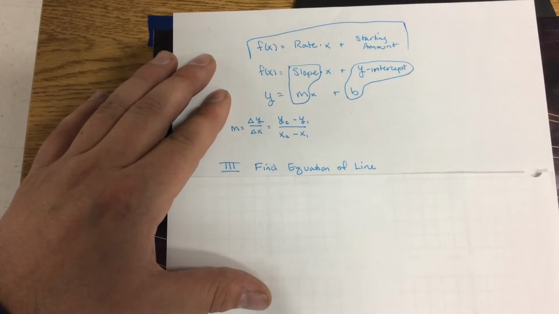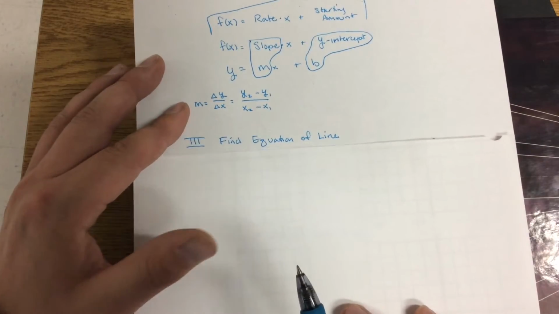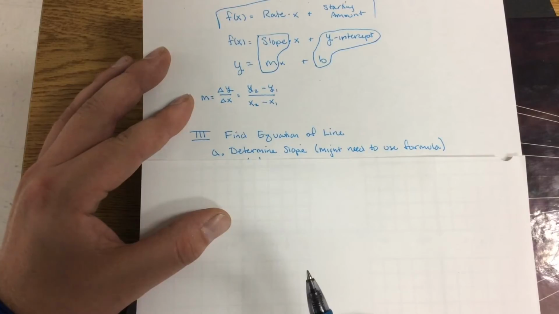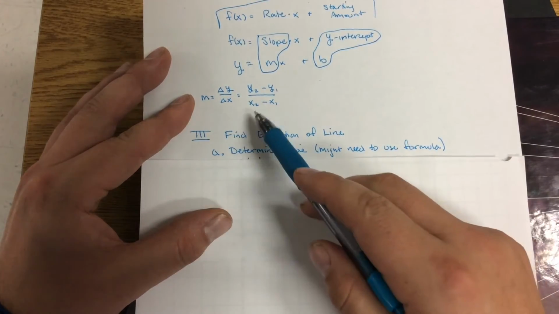In 3 here, find the equation of a line. That is going to be our Roman numeral. Find the equation of a line. What we want to do, step A, these are the 5 steps to success. A, determine the slope, and we might need to use this formula to do that.